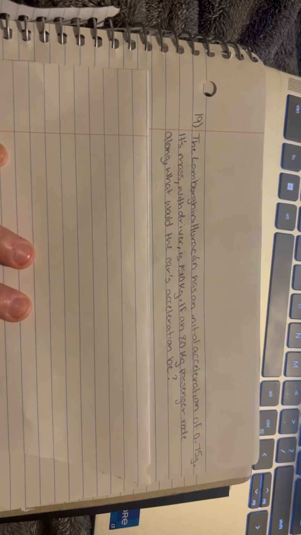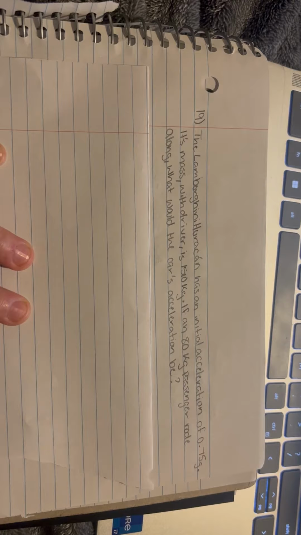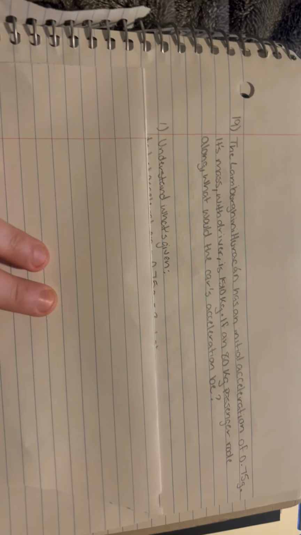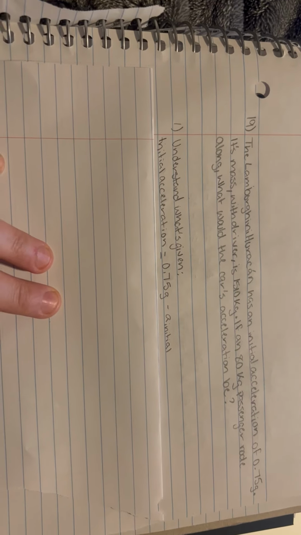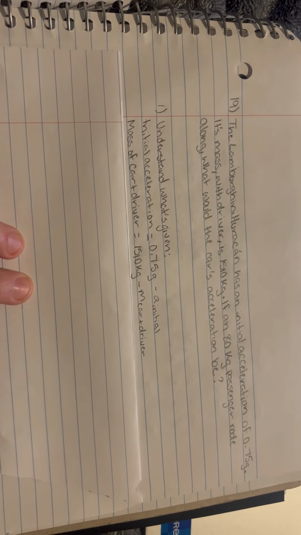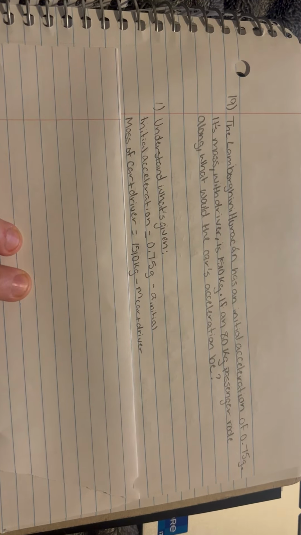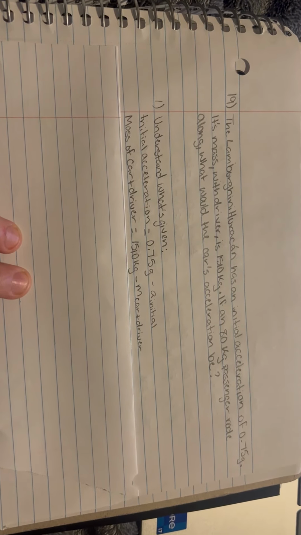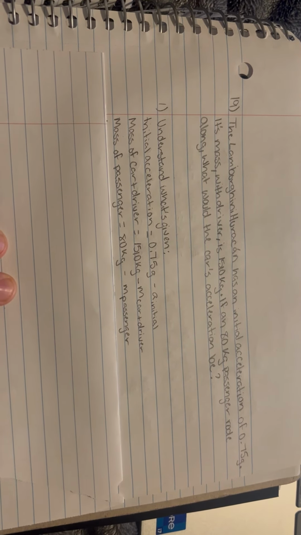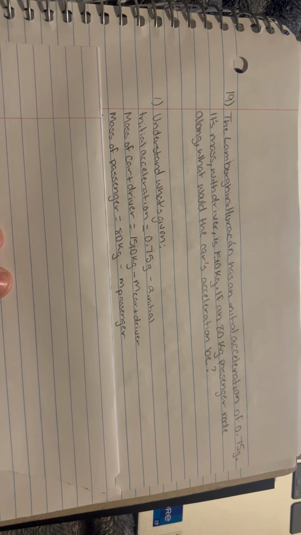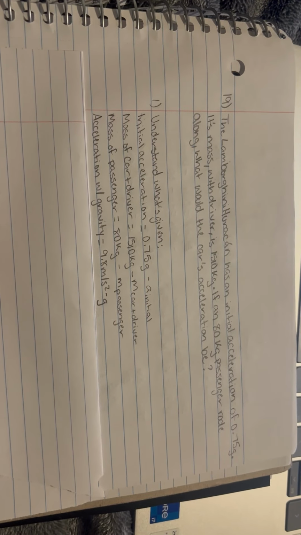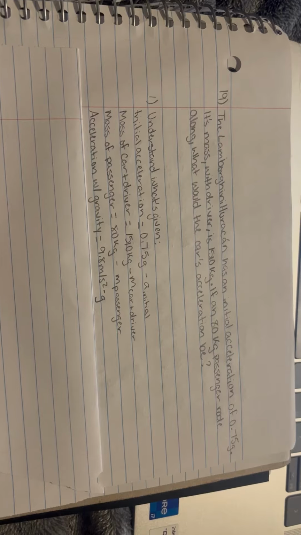So I'm going to break this problem down into 4 simple steps. Our first step is just understanding what has been given to us. We have the initial acceleration, which is 0.75 g. We'll call that A initial. We have the mass of the car plus the driver, which is 1,510 kilograms. We'll call that M car plus driver. We have the mass of the passenger, which is 80 kilograms, which is M passenger. And then we have the acceleration due to gravity, which is 9.8 meters per second squared, and we'll call that G.